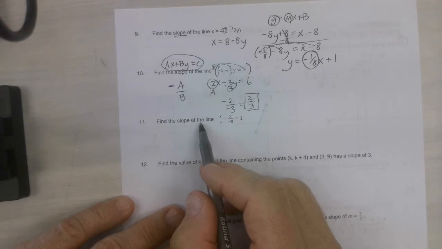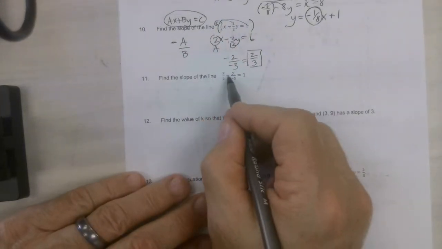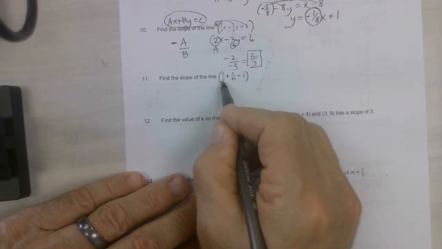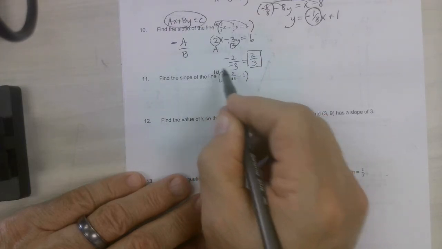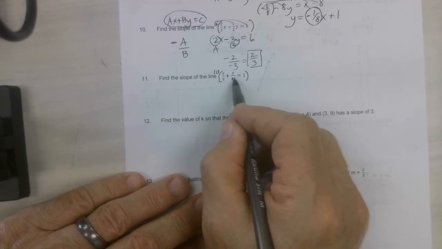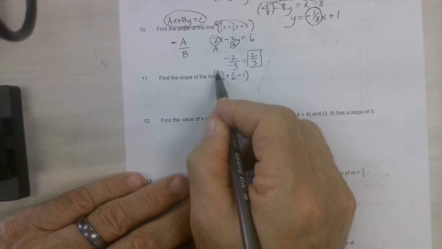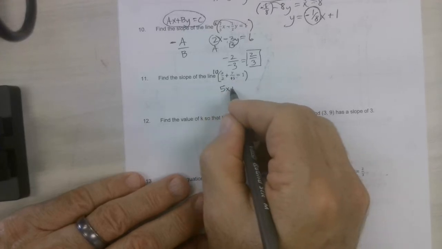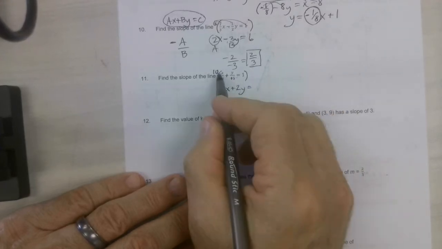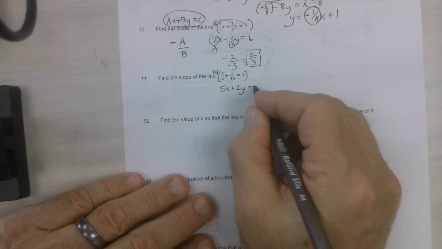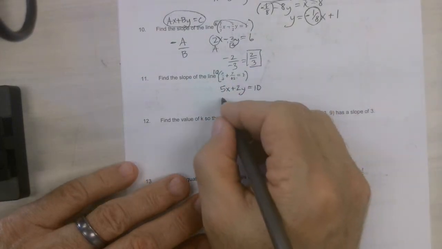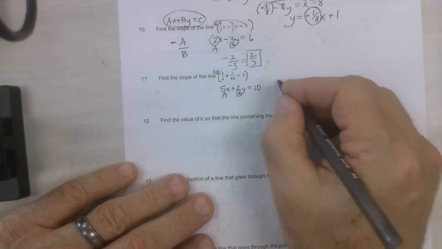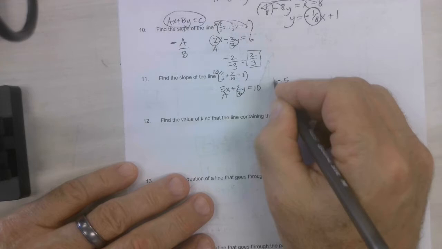So this one, same sort of instructions, find the slope. Now these two negatives will definitely make a positive, and I'm going to stick with the same program and get rid of these fractions by multiplying it by the smallest number that both denominators will go into. 2 goes into 10 5 times, so that's 5x. 5 goes into 10 twice, so that's 2y. Don't forget to hammer that with the 10 too, so that's 10. Now here's my a, here's my b. So the formula negative a over b would be negative 5 all over 2, and there's my slope.